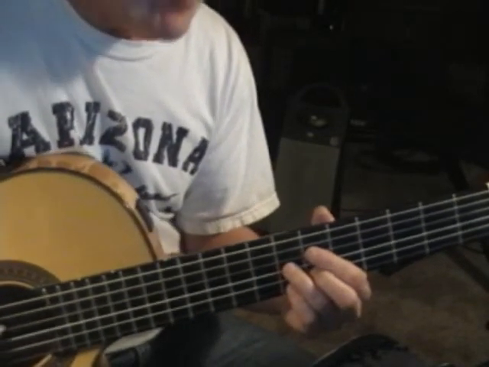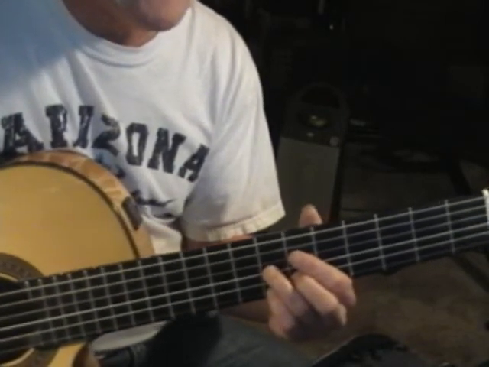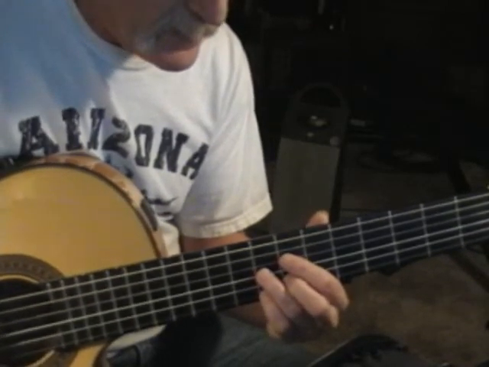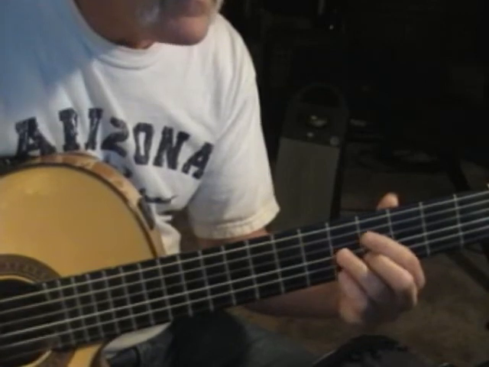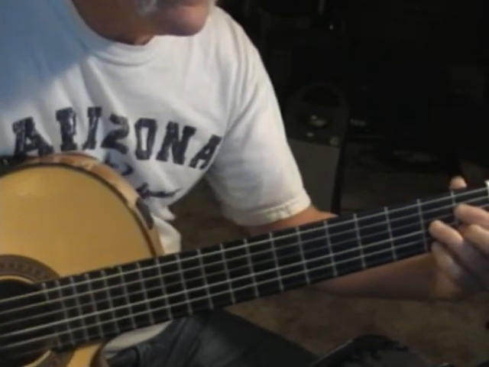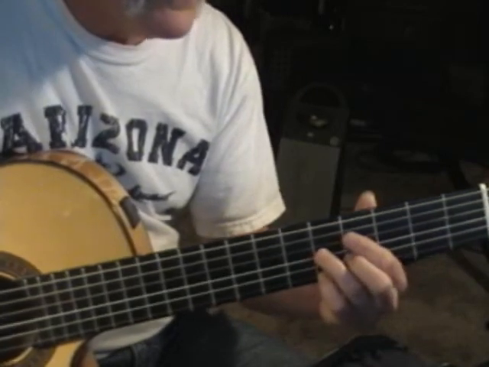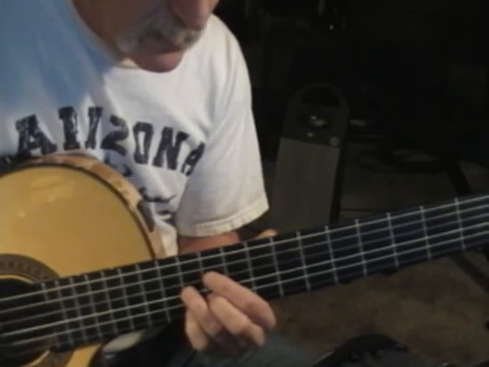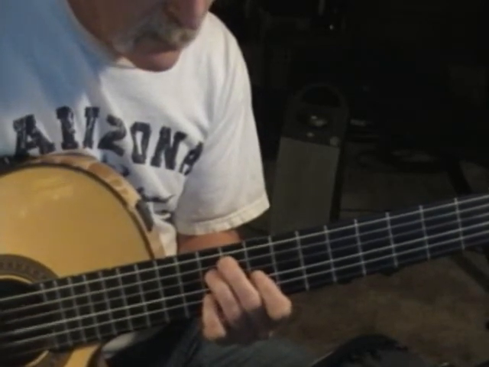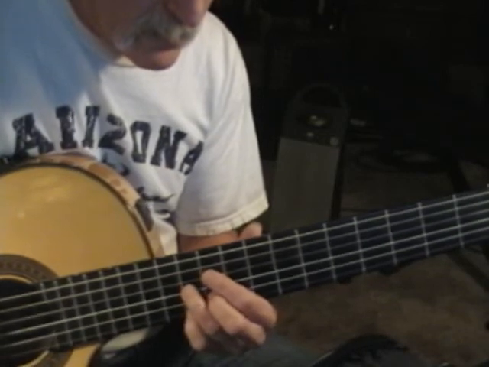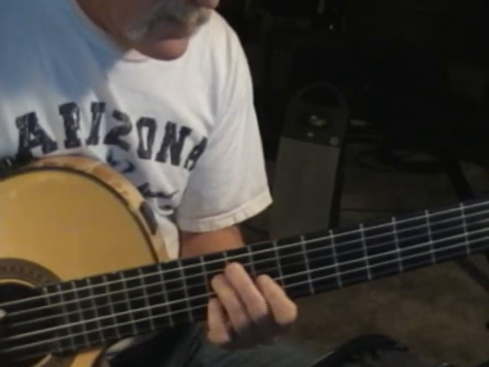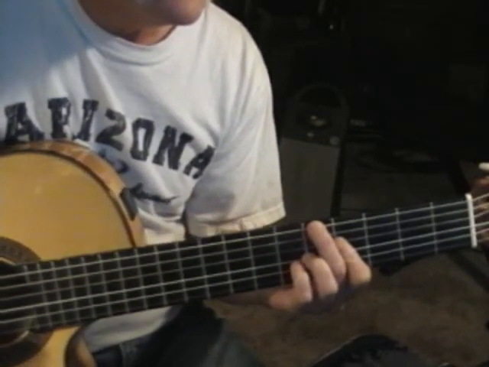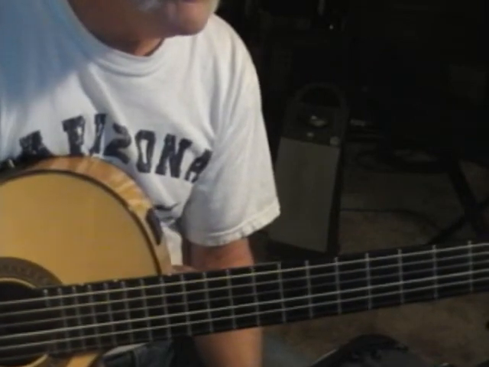Okay, now I'm going to play the other diminished 7th chord against the same scale. See that they all fit.